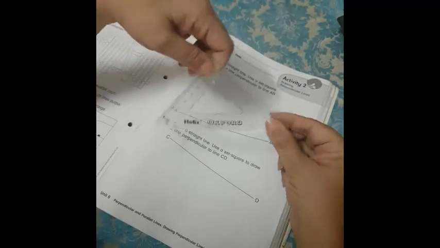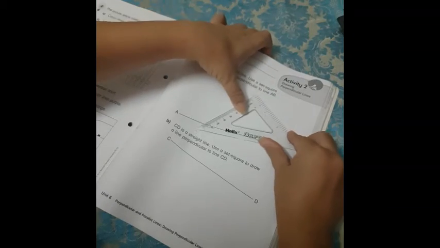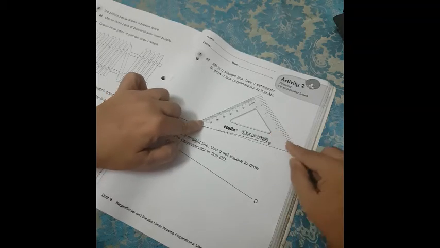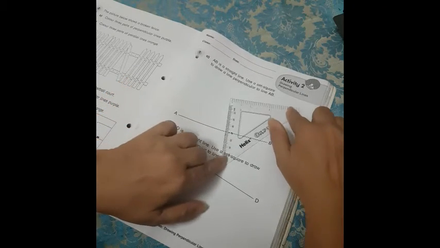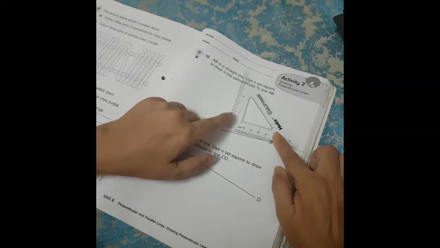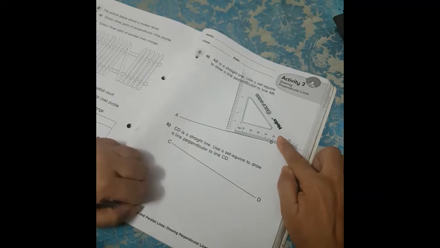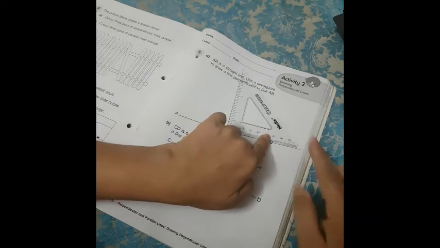Now, how am I going to draw a line that is perpendicular to line AB? Remember, when you place the set square on the line, it cannot be like this. This is wrong. You can't place it like this. This is wrong because the right angle is on this end, not on this end or this end. So you need to turn your set square so that the right angle of the set square touches the line. So this is the way your set square should be placed.